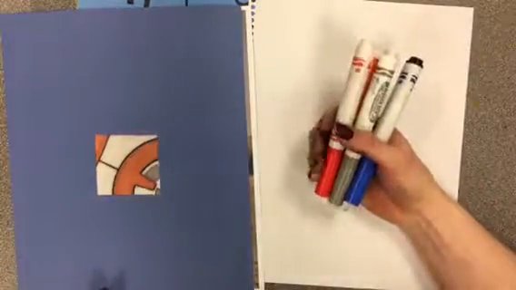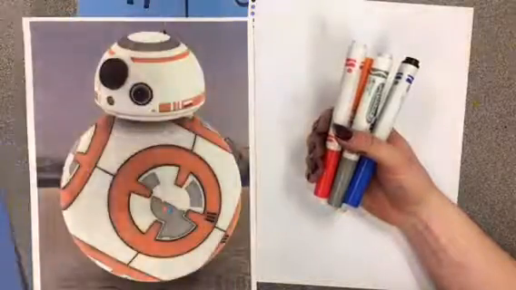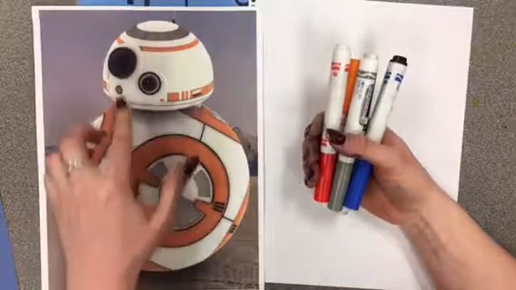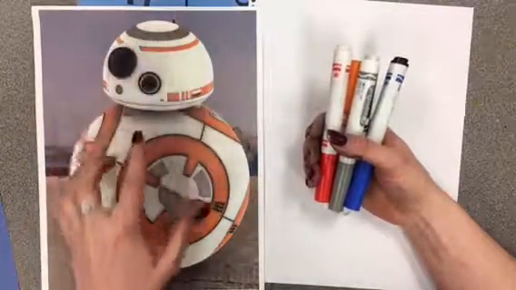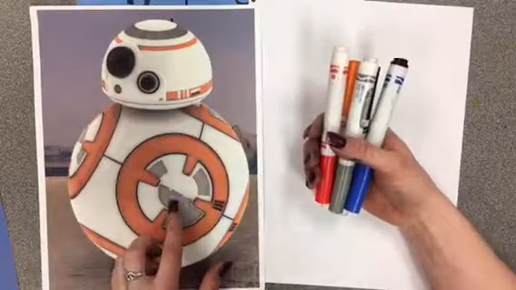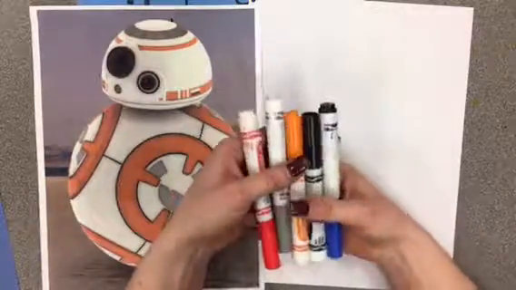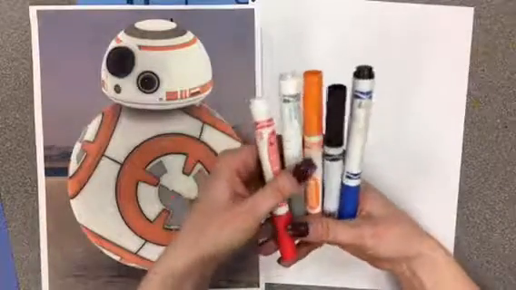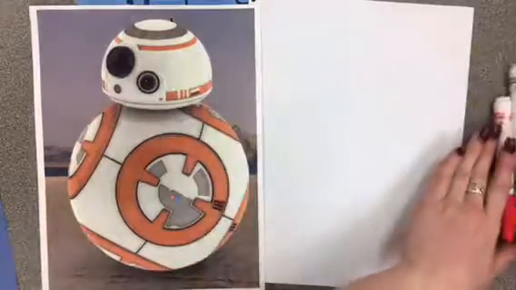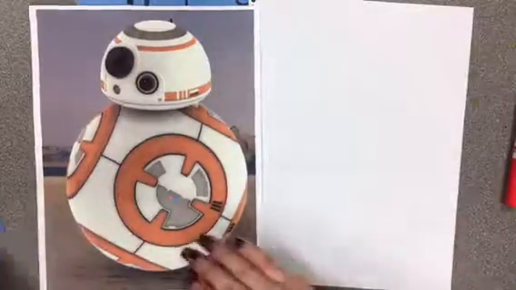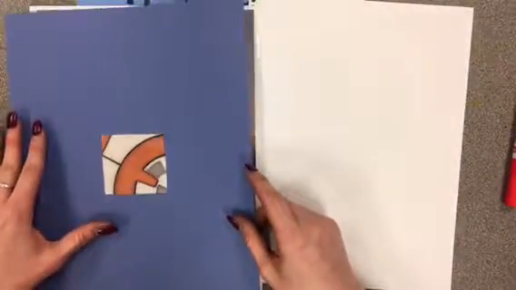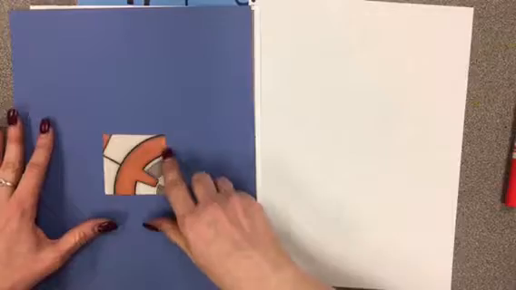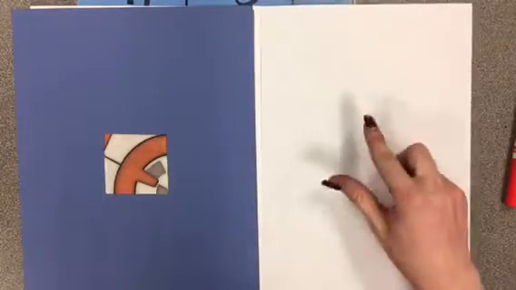Now I know that BB-8 is a certain amount of colors like orange and black and gray, and he's white, and he has a couple little blue and red spots. So I'm going to try and find all those colors from my marker bin that I need to build BB-8. So I have all those colors that I need. Now I'll put my window right back on BB-8. This is the box that I'm going to try and copy somewhere on my picture.